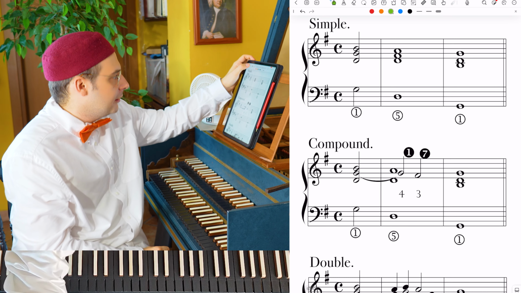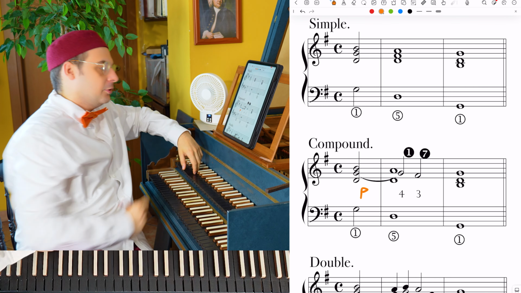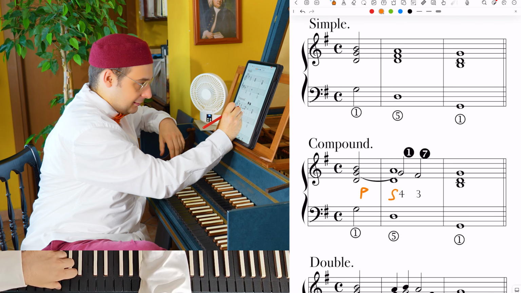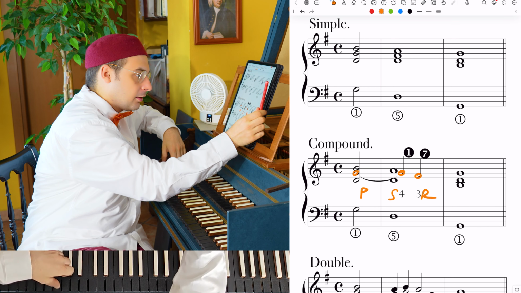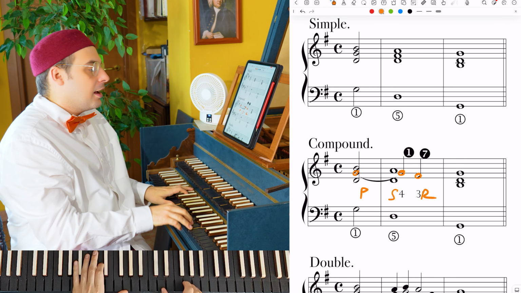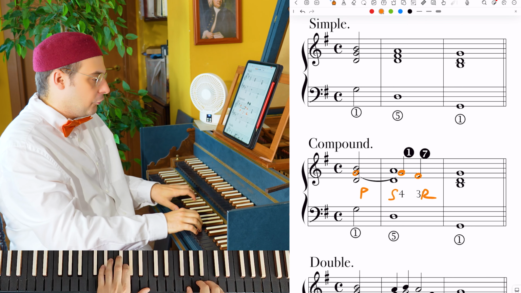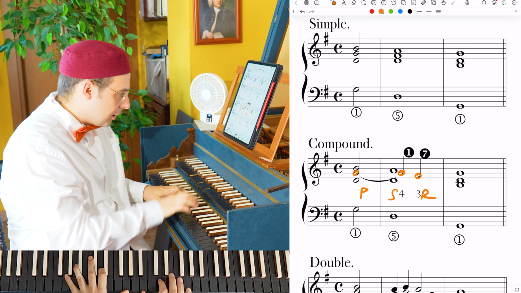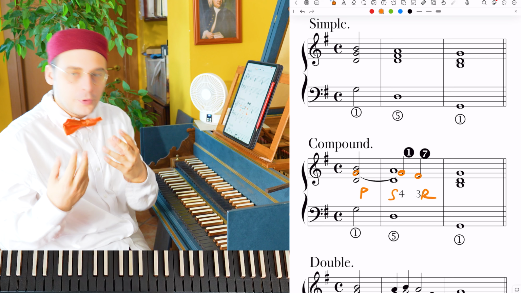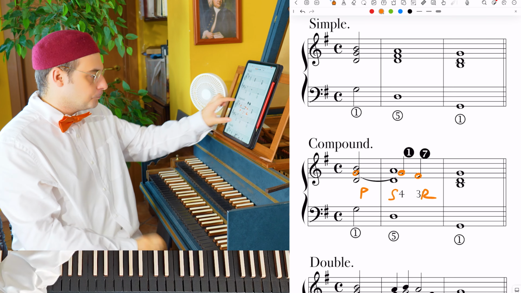This way, and as you can see, we have the preparation of the suspension itself in the same voice, and the resolution in the same voice. Fa, mi, fa. This way, fa, mi, fa. Compound cadence because of the dissonance.